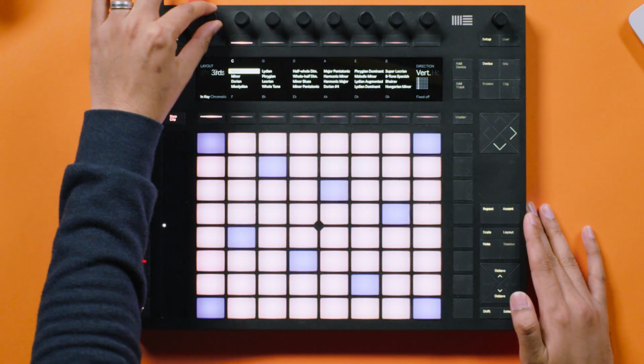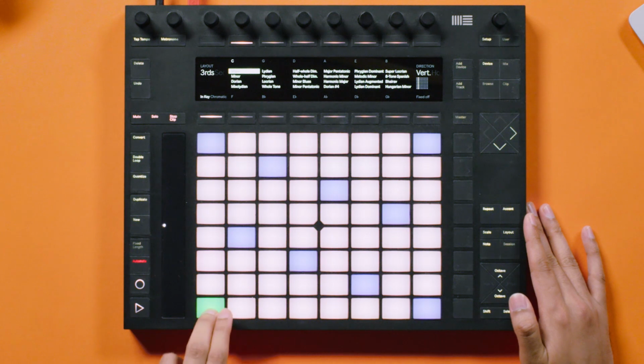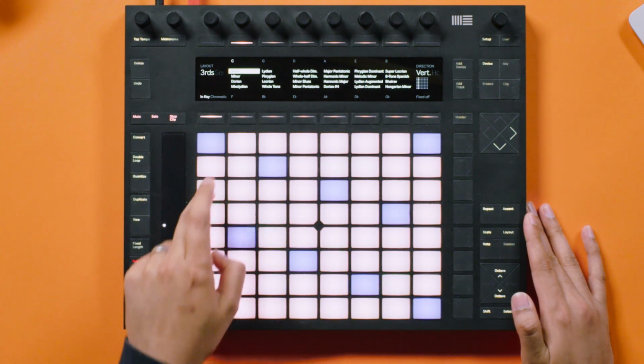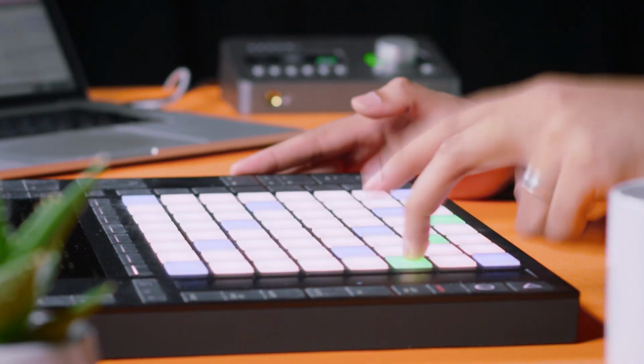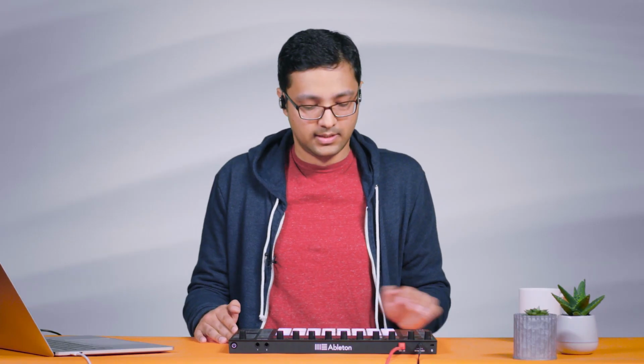There are different modes here. There's also the thirds mode. So now as we go up vertically, these are individual thirds, but horizontally, it's still the individual notes of the scale.